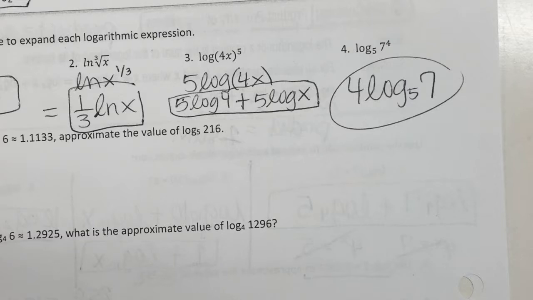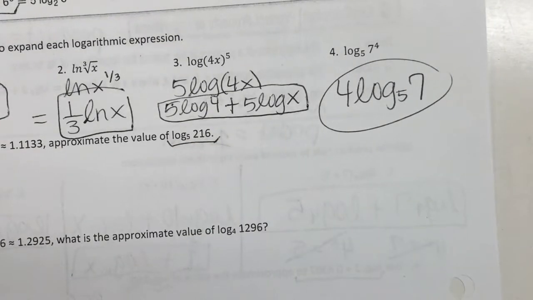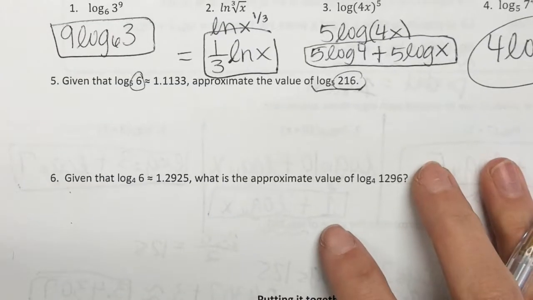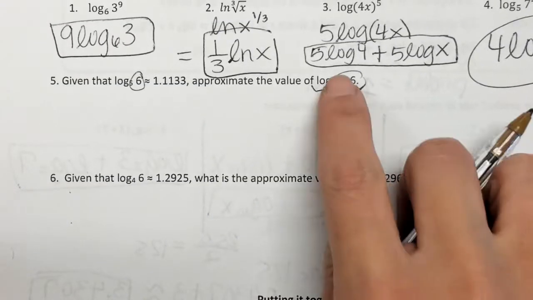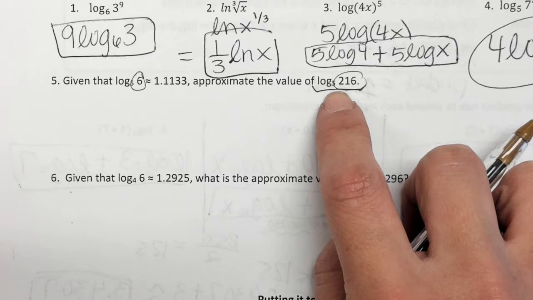Okay, so now we're going to do kind of the same thing we did, except we are going to find this using not product, but power. Okay, so look at these two numbers. We have 6 and 216. Now think power. What is 216 the same as? 6 to the 3rd.